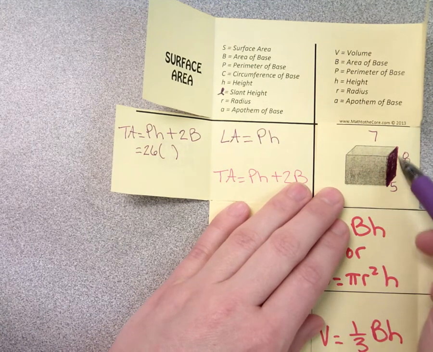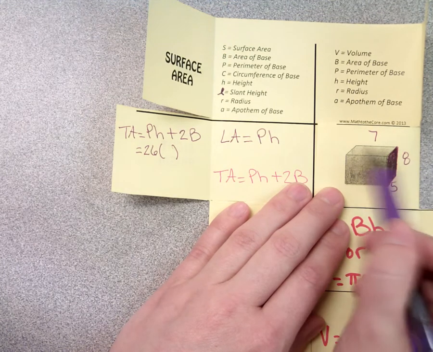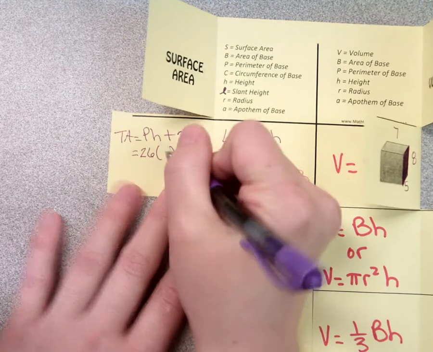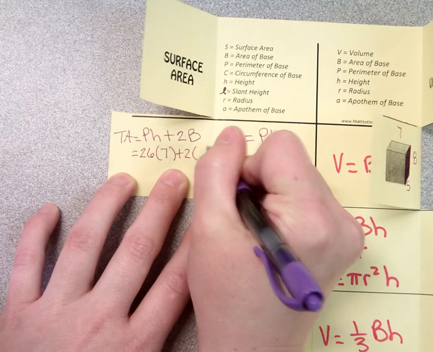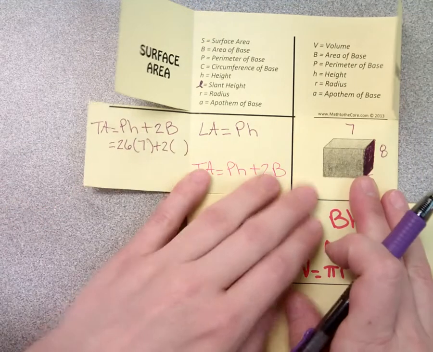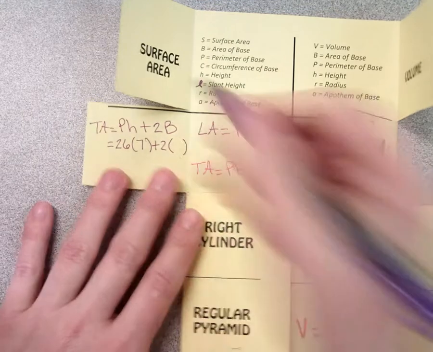If you imagine setting this up on its base's bottom, then the 7 is how tall the shape would be. So 7 is the height. Okay, plus 2. And then what does the capital B stand for? The capital B stands for the area of the base. And what would the area of this base be? 40. 8 times 5 is 40.